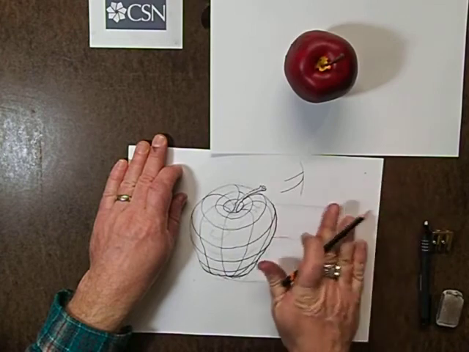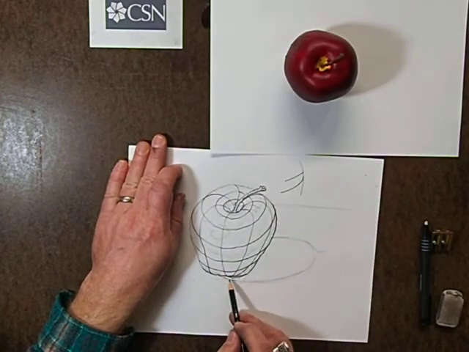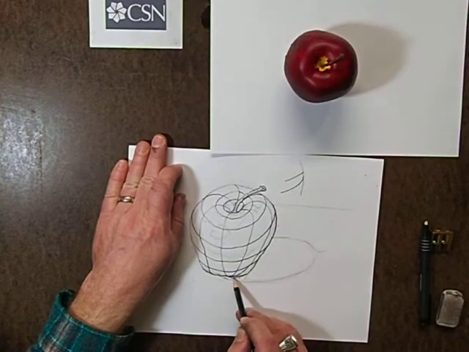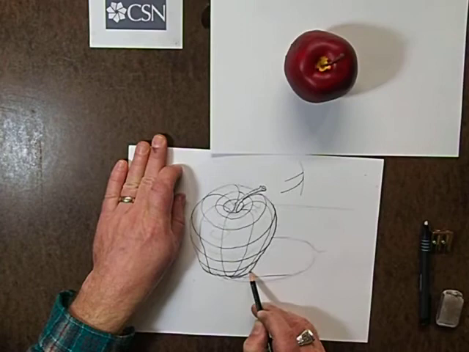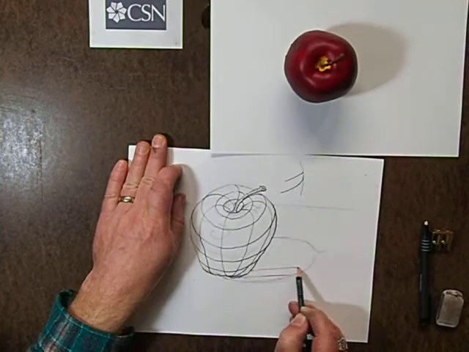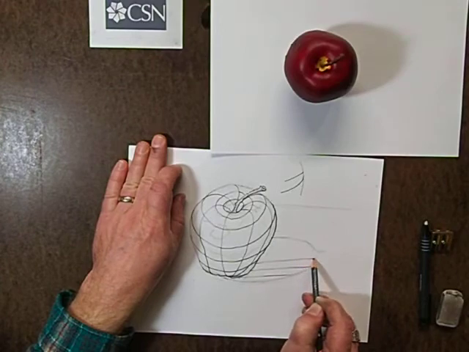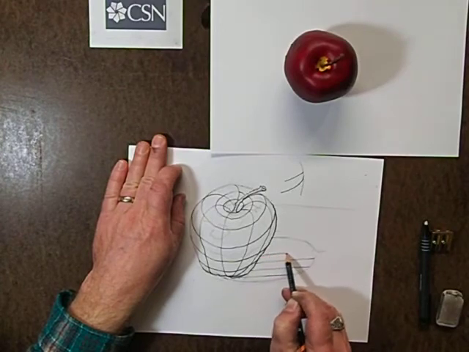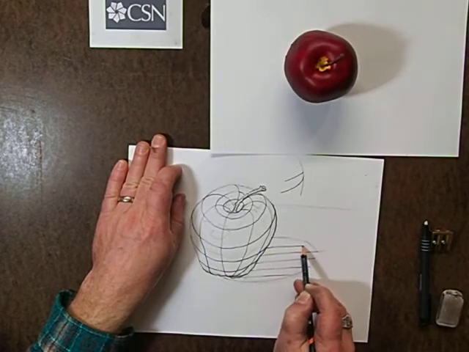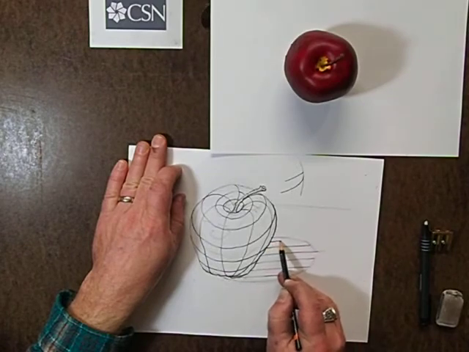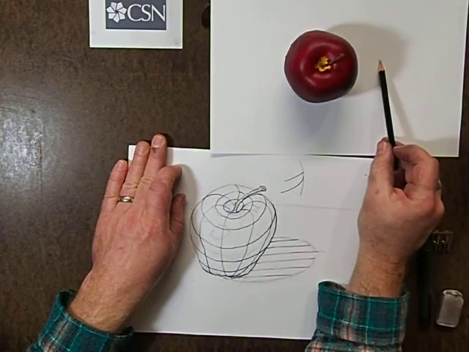Now the cross contour lines for the cast shadow are real easy. You basically have just one set of lines that go in the direction that the cast shadow is being casted. And you notice these lines are straight. And the reason for that is, if I want to show emphasis, this surface right here is flat.